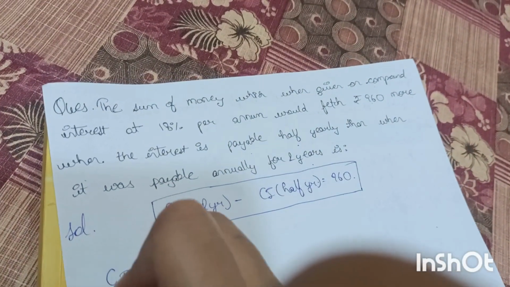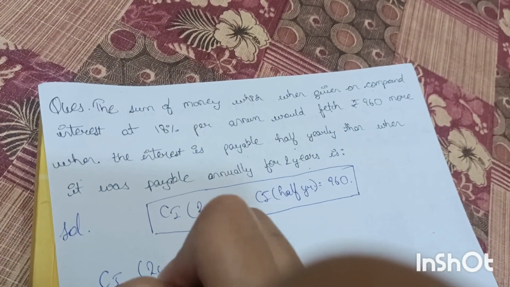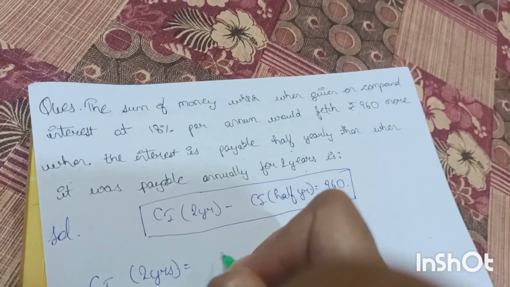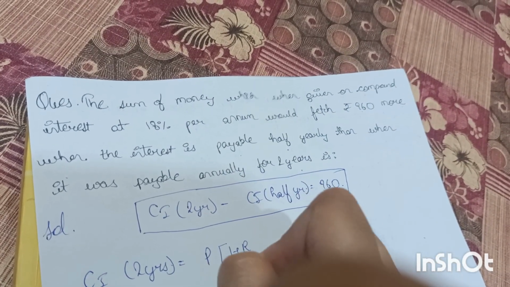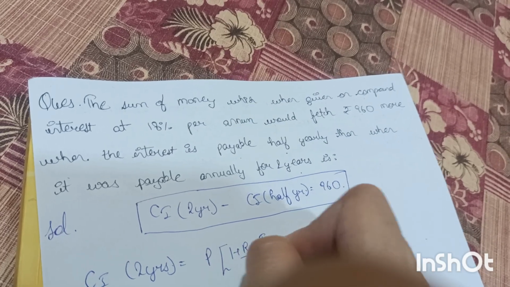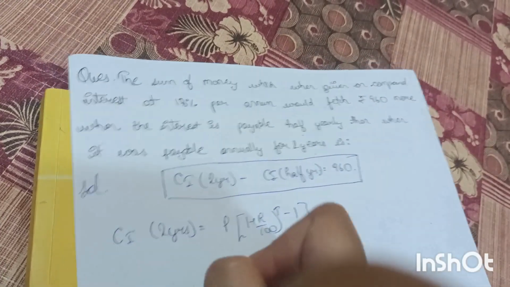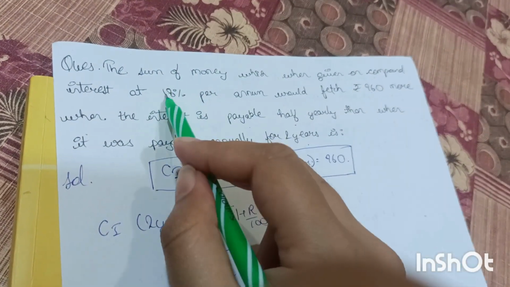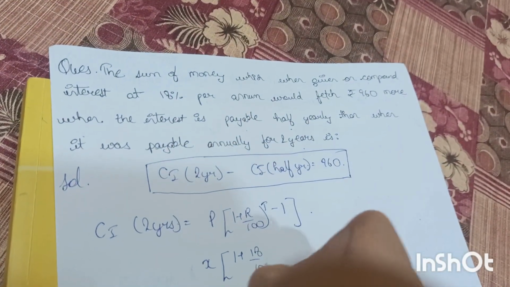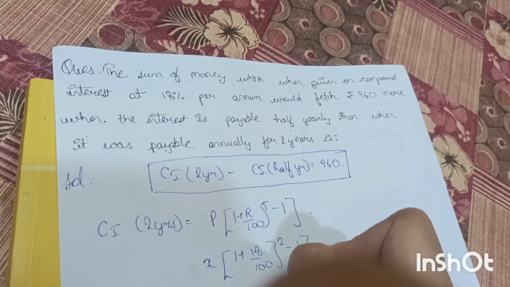First let's find CI for 2 years. You can see that the CI formula is principal times bracket 1 plus R upon 100 to the power time, minus 1. Now let's solve it. 1 plus, R over here is 18%, so 18 upon 100, and time is 2 years.